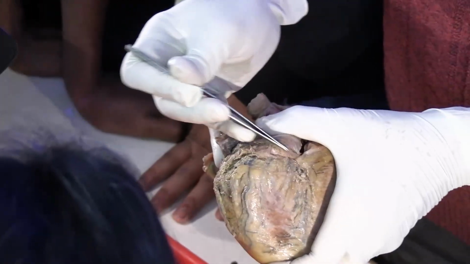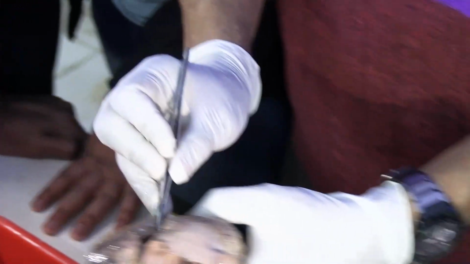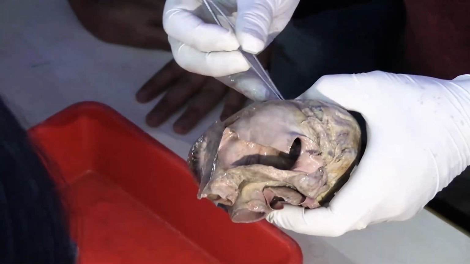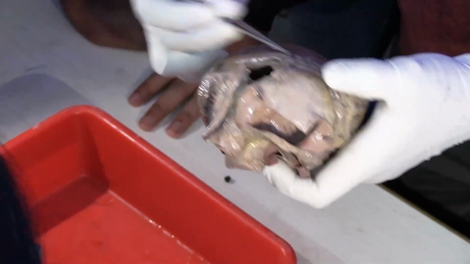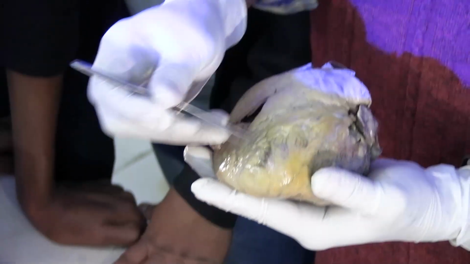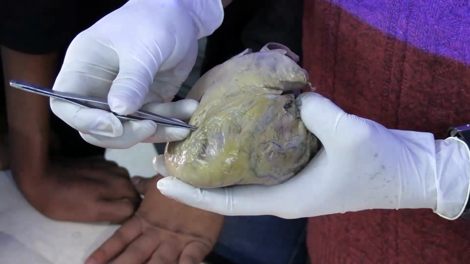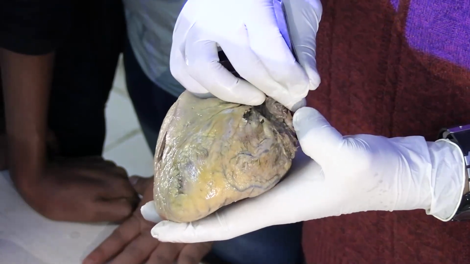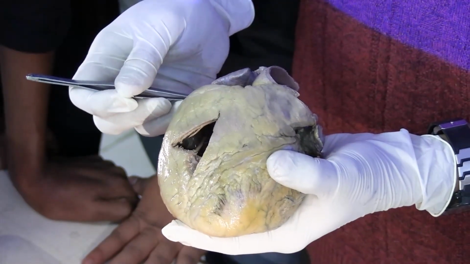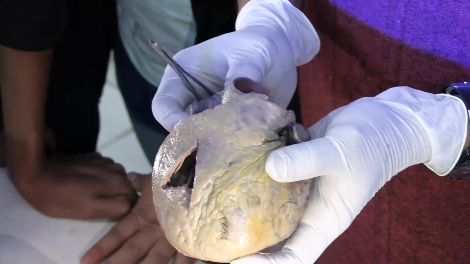This is the groove for the left coronary artery and right coronary artery. This is for the right coronary artery, this is for the left coronary artery, and here it will form the anastomosis. So this is the left anterior descending branch, circumflex branch, and right coronary artery. Okay, so this is the right anterior part of the atrioventricular groove.